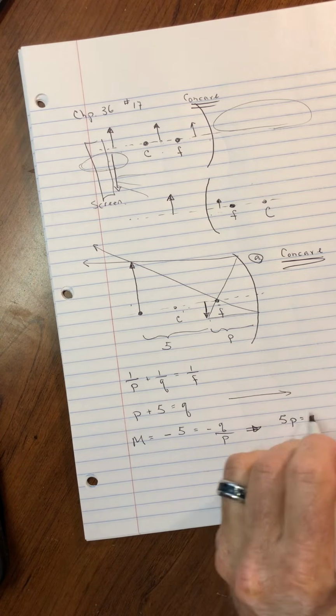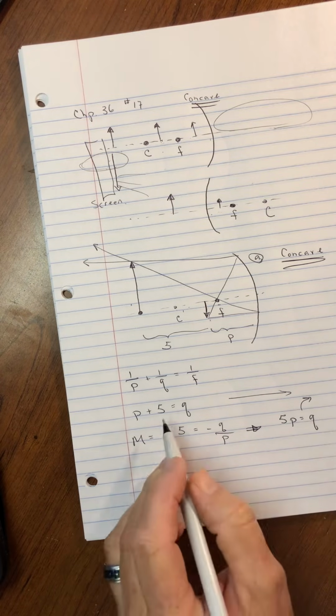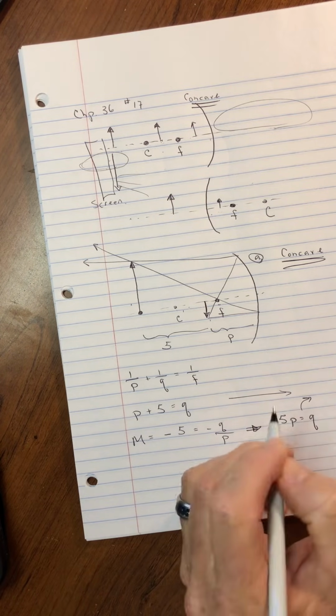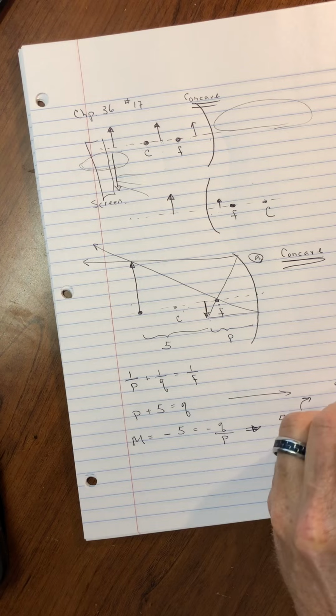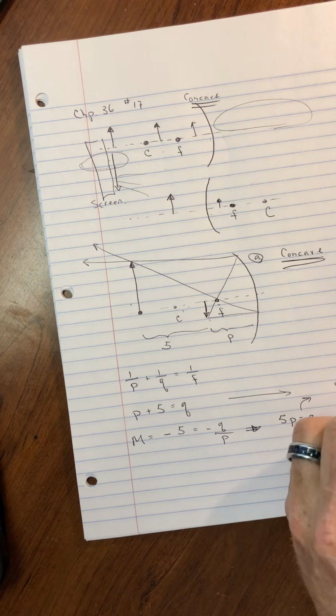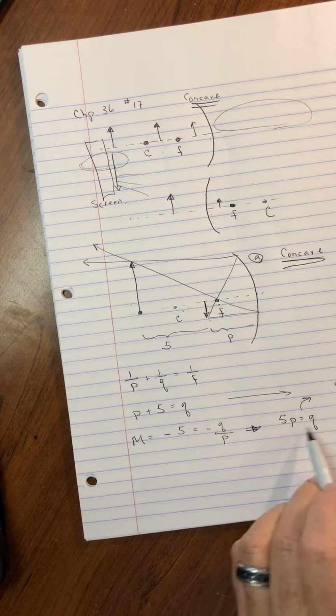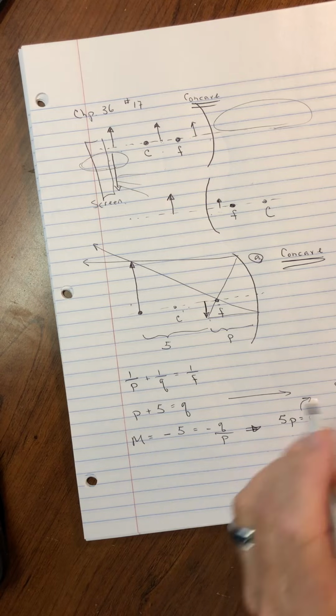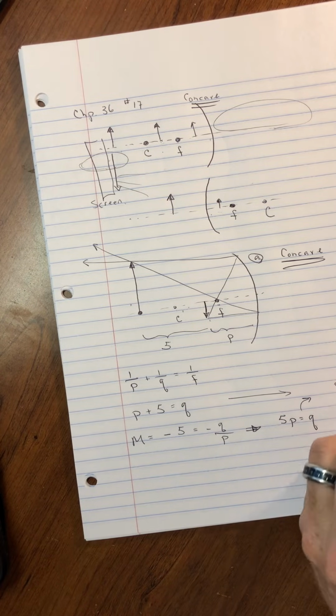So if we put these two things together, we have P plus 5 equals Q, which is 5P.